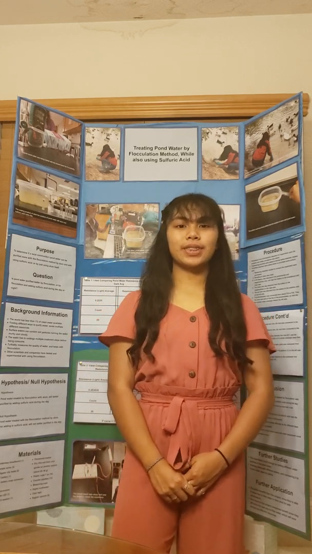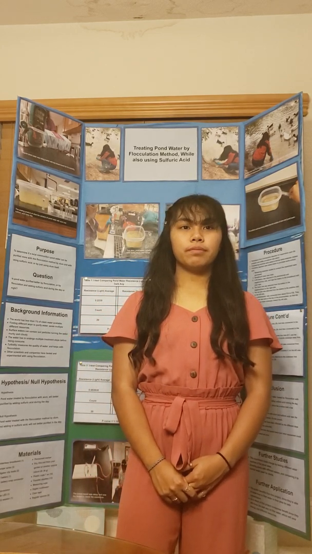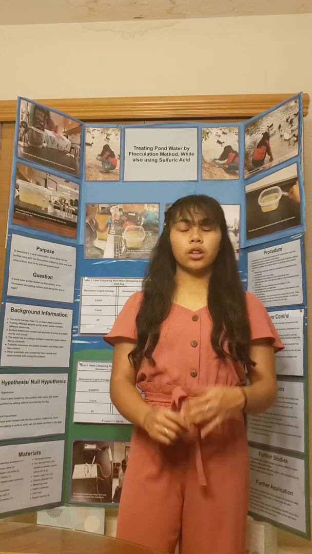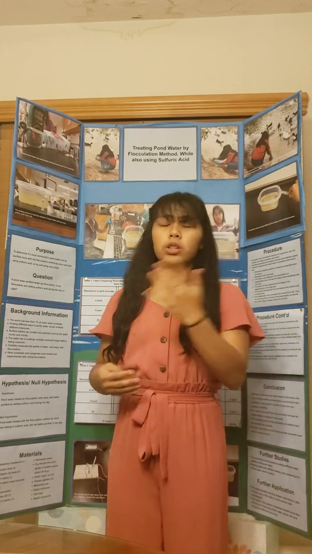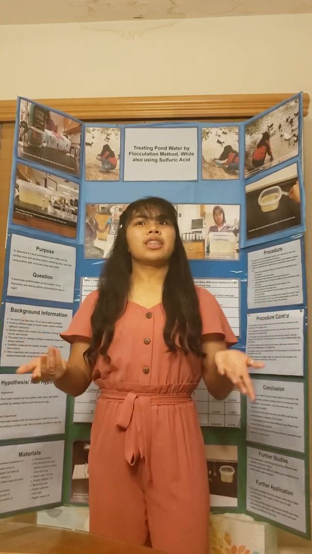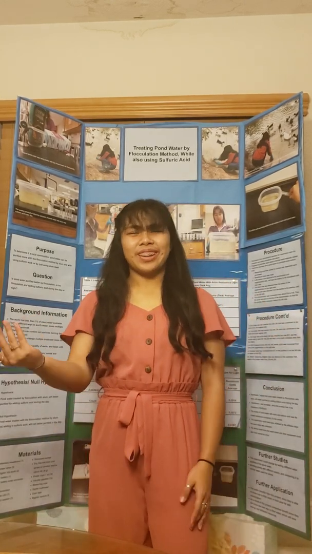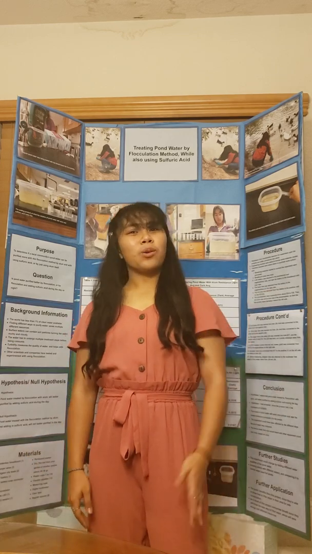What are the practical implications of your research? Everything was practical. Everything was easily accessible. Like alum, it's a spice. If you didn't know, it's used for like cooking or something. It's at your local HEB.